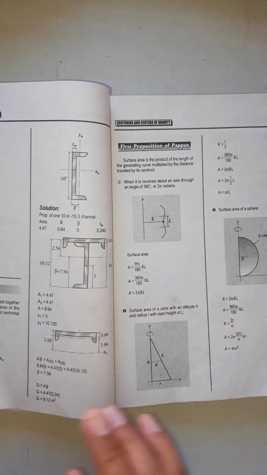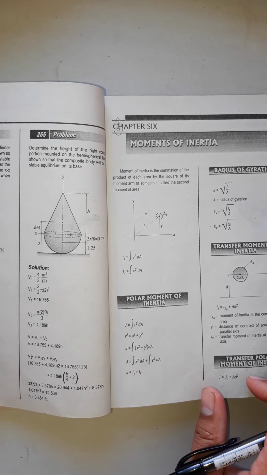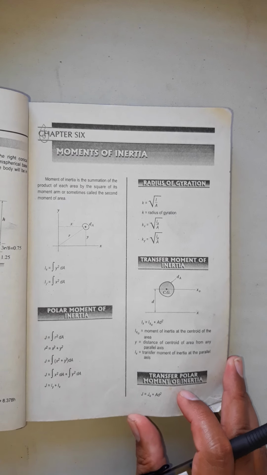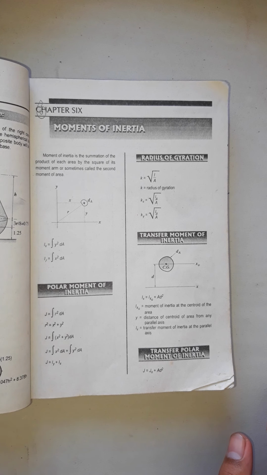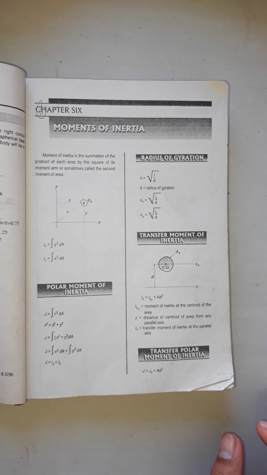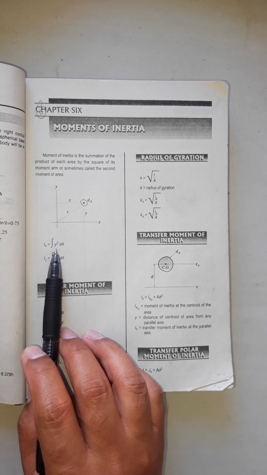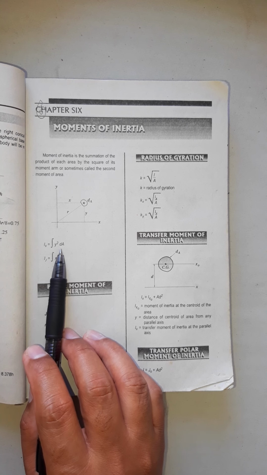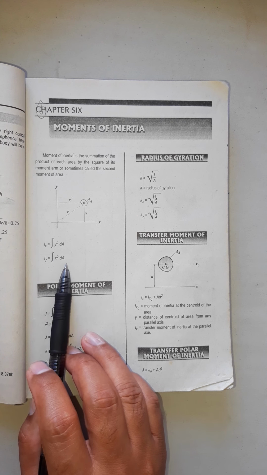So I think we proceed to moment of inertia. For the moment of inertia, you have the summation of the product of each area by the square of its moment arm, sometimes called the second moment of area. So Ix is equal to the integral of y squared times the derivative of the area. For Iy, the integral of x squared times the derivative of the area.